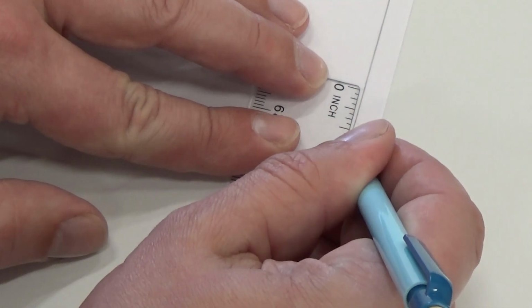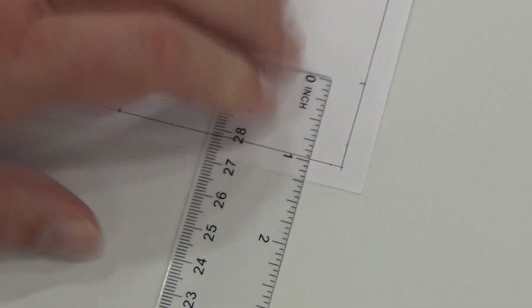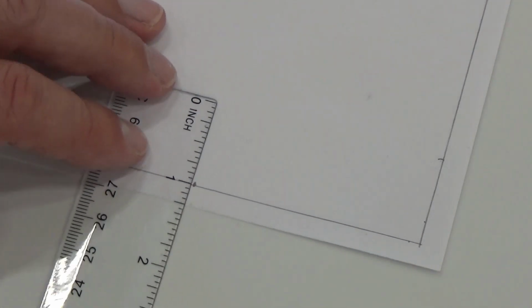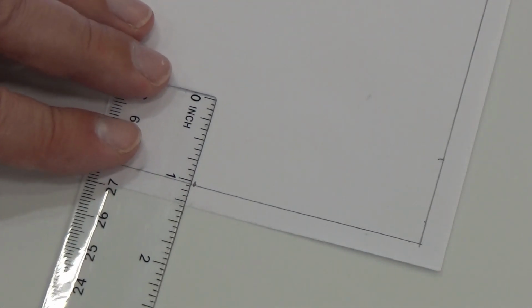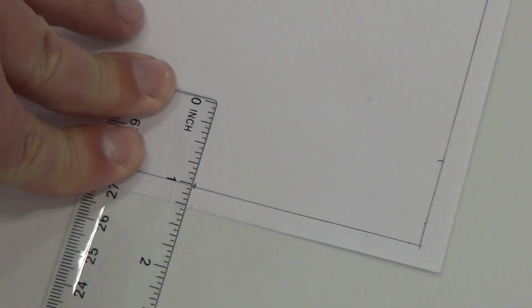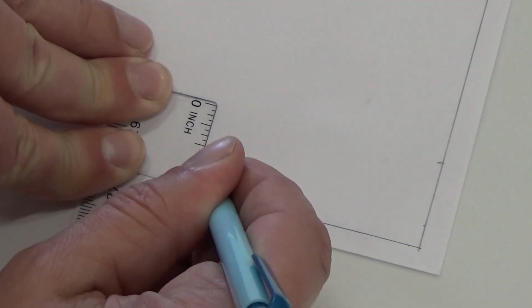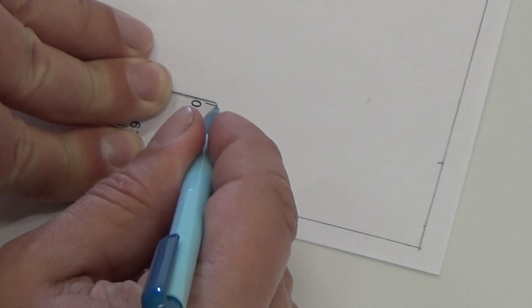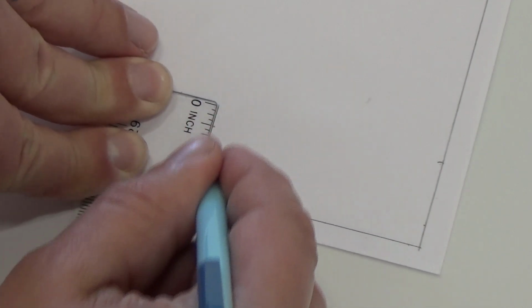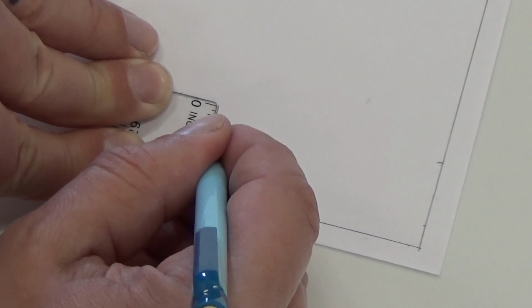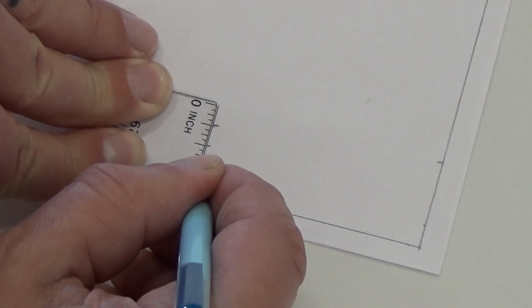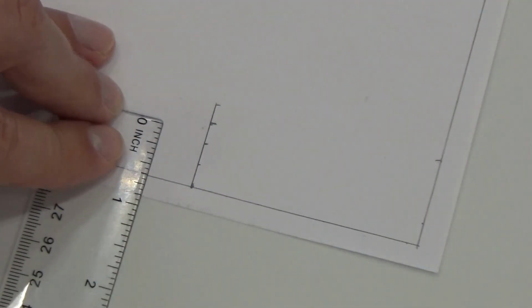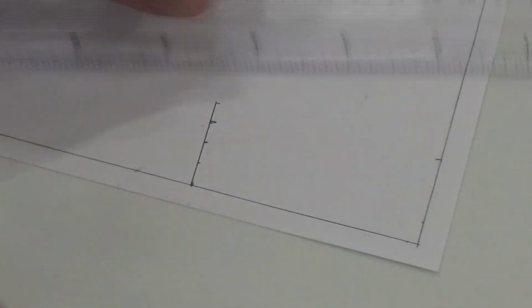First I'm going to go up 1/4 of an inch, put a little mark, and then I'm going to put a mark at the 1 inch. Then I'm going to come over to that original mark I made, and I'm going to put a mark at every 1/4 of an inch. Actually, let me rephrase that. Draw the 1 inch line, and then mark a little line at each 1/4. And then I'm going to connect it across the top.